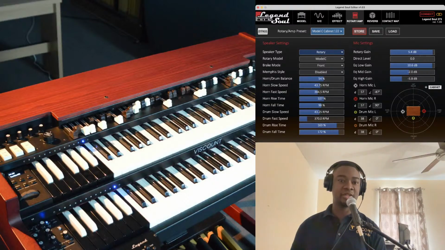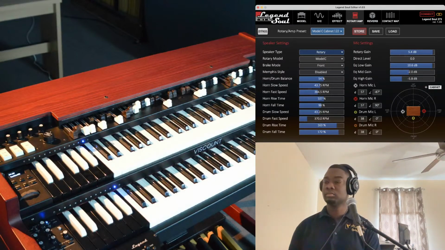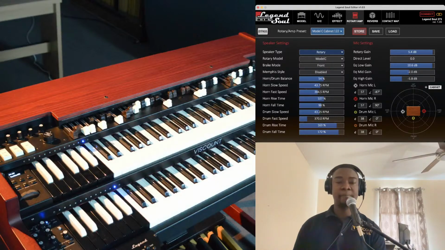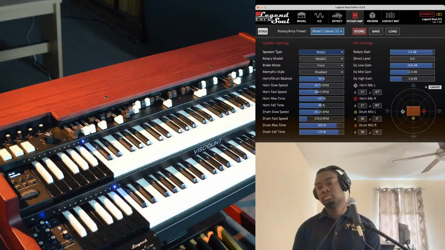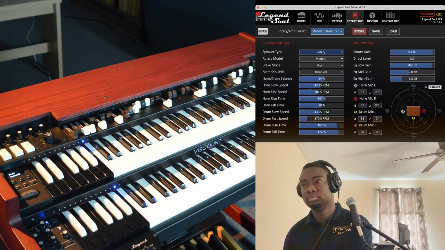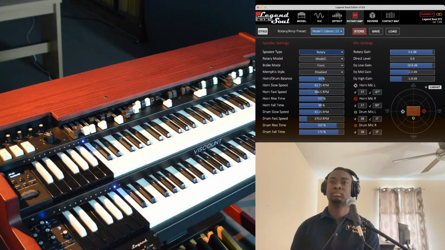And see, those are the little things that make the internal sim very noticeable, how you program the speed and all that type of good stuff. And I'm playing some chords very slowly so y'all can hear it. Hear that? Just got a nice tone.